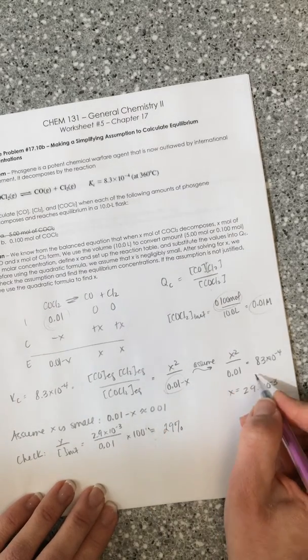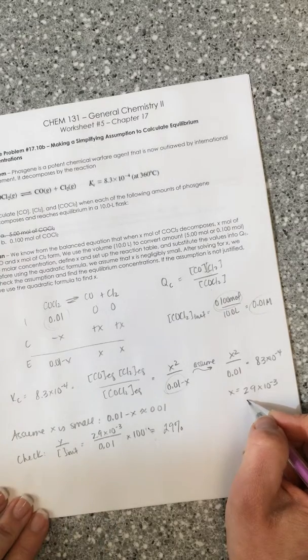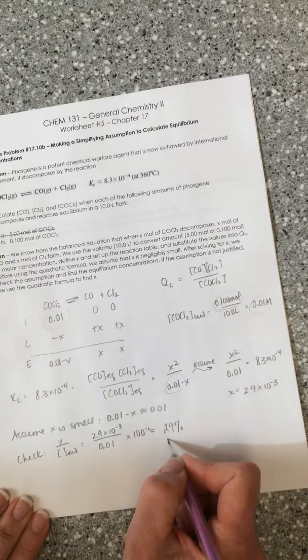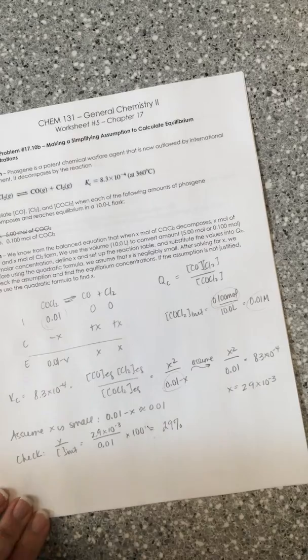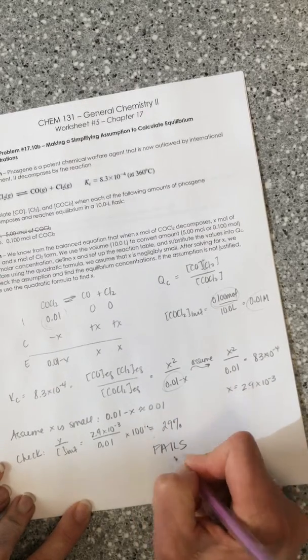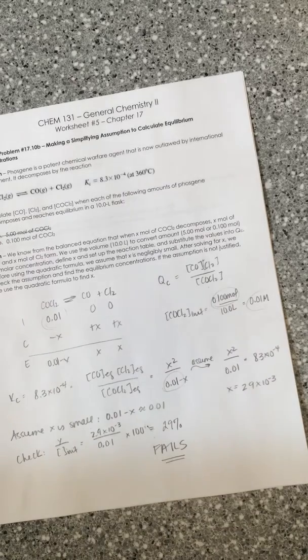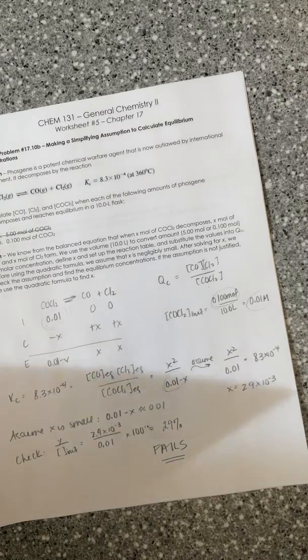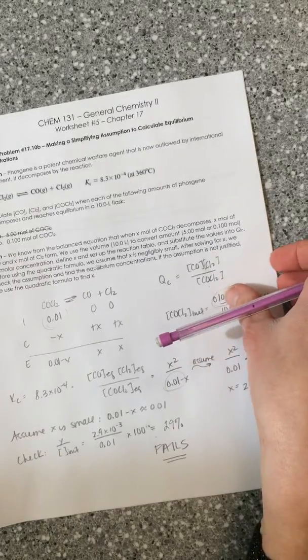That little bit that we were assuming was going to be small and negligible comprises almost a third of what we were trying to subtract it from. So our assumption fails, fails miserably. So what does this mean we have to do? Well, as I mentioned, this is the worst problem. This means we have to solve it using the quadratic equation.